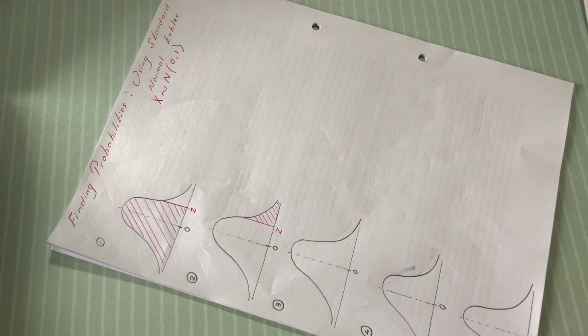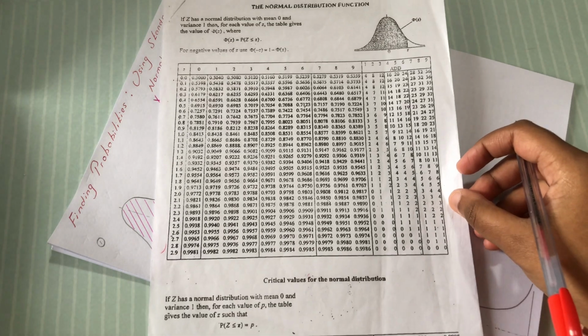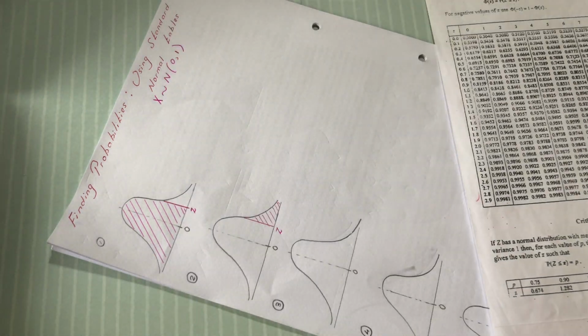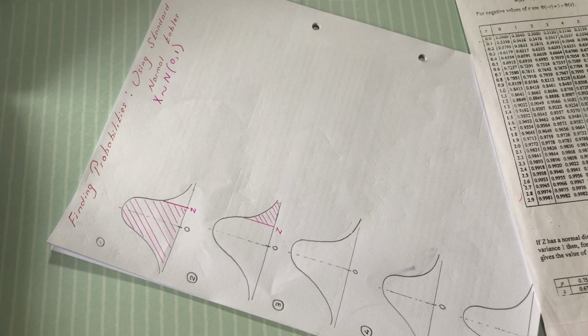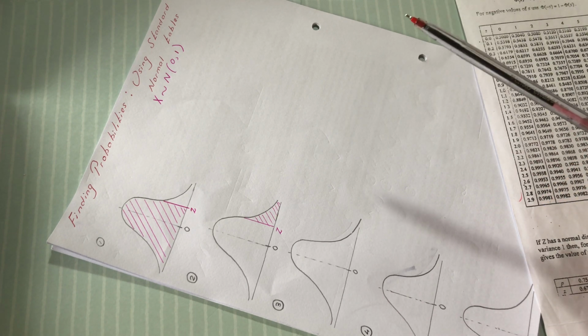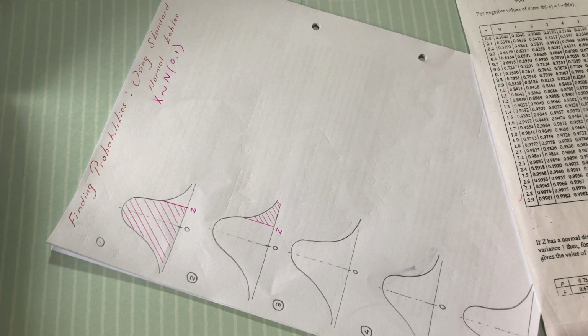Here, I'm going to show you how we find probabilities using the standard normal tables. We will be using this table. So let's see how we find the probabilities. To be able to find the probabilities, we first need to standardize the variable x. But for now, we're going to focus on finding probabilities after standardizing. And in the next video, I'm going to show you how we standardize the variable x.